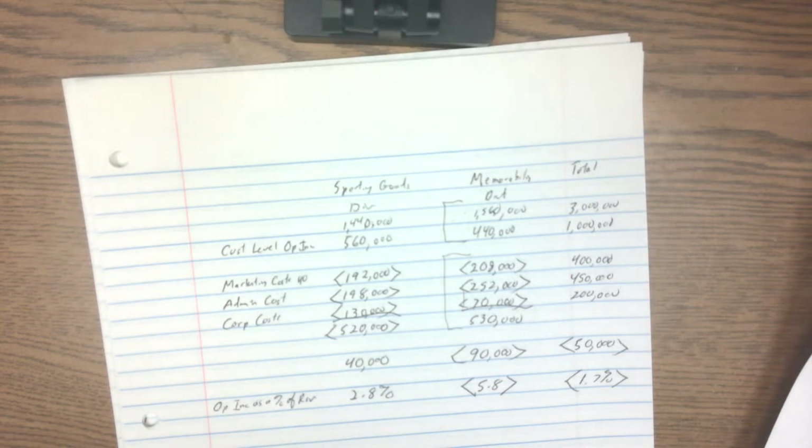It just depends where you're at on that sort of thing. But always consider the revenue side of things as well as the cost side of things.